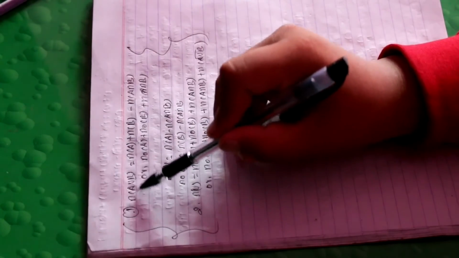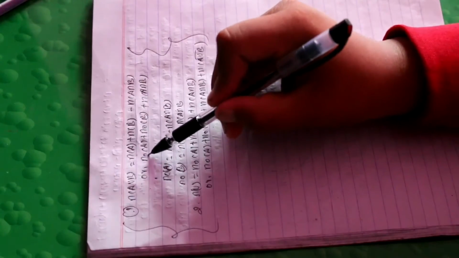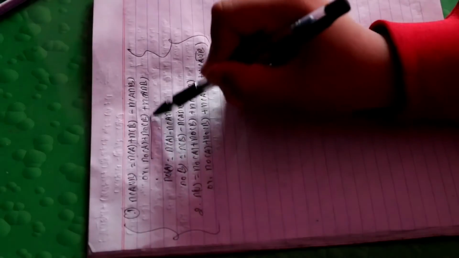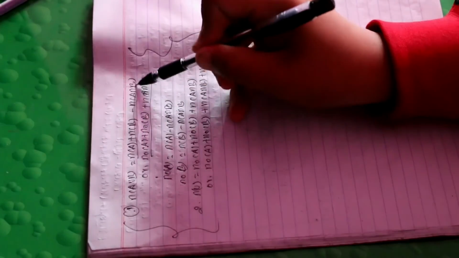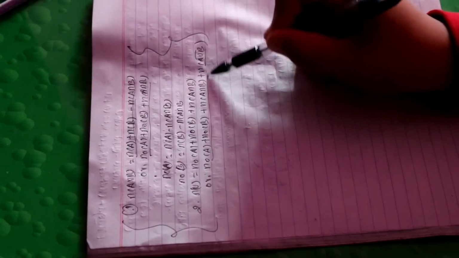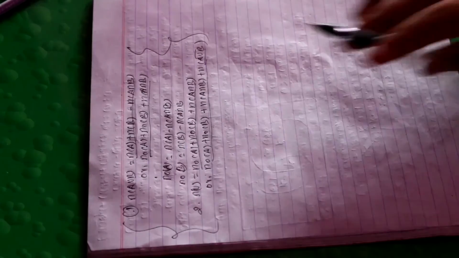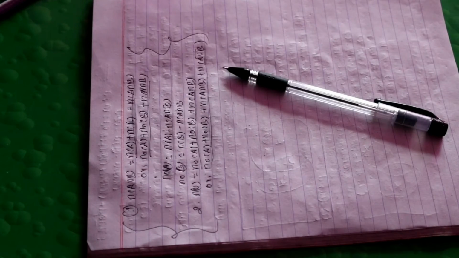Look guys, in those formulas there are two types. For calculating n(A union B), there are two formulas: n(A) plus n(B) minus n(A intersection B), and n(only A) plus n(only B) plus n(A intersection B). How are these formulas used? If the question mentions "only", then we use this formula. If the question doesn't mention "only", then we use the other formula. Likewise here, if the question mentions union complement, then we use this formula, and if it doesn't mention union complement, then we use the other formula. These are the two important formulas for sets.